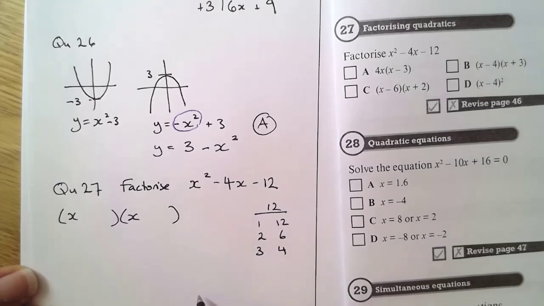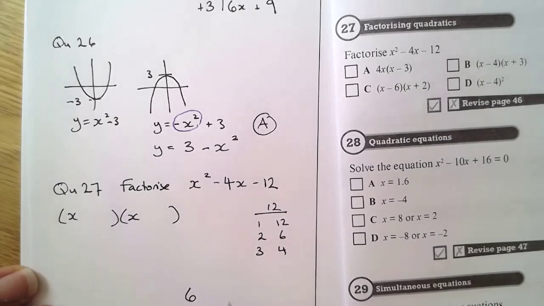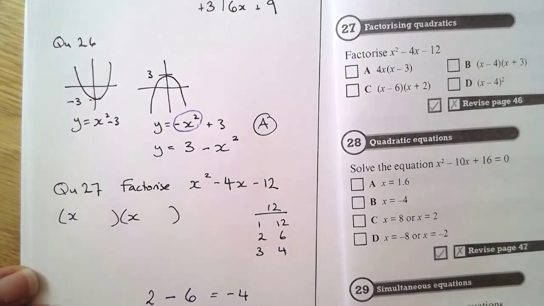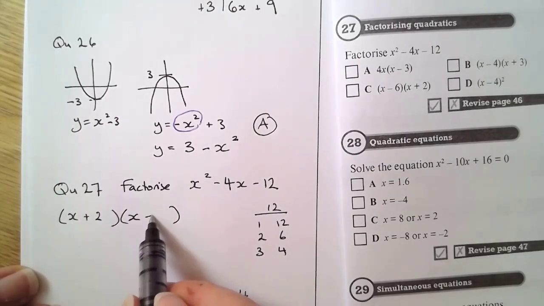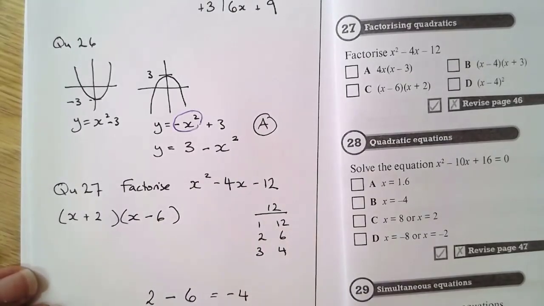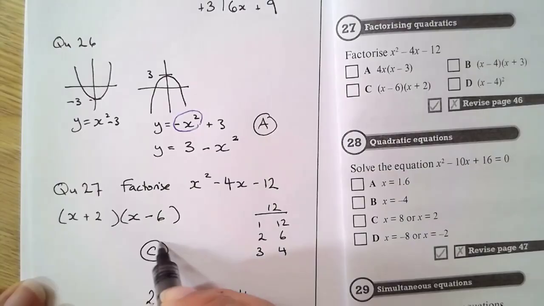So what I'm looking at is I've got my 6, I've got my 2, and if I take my 2 and I subtract my 6, I get to -4. So this becomes +2, and this one here becomes -6. Which is answer C.